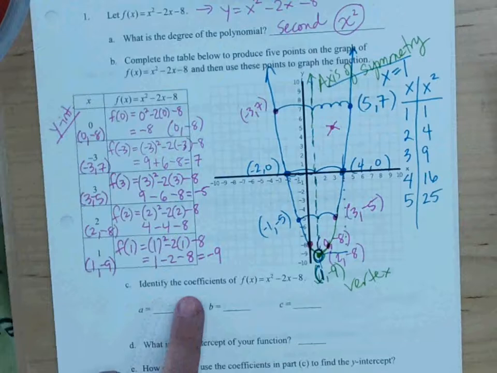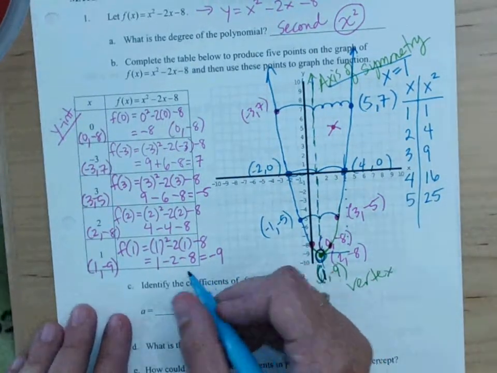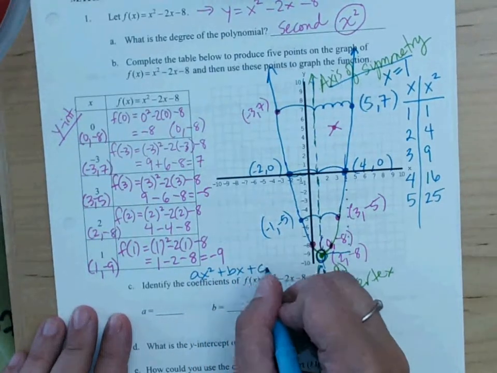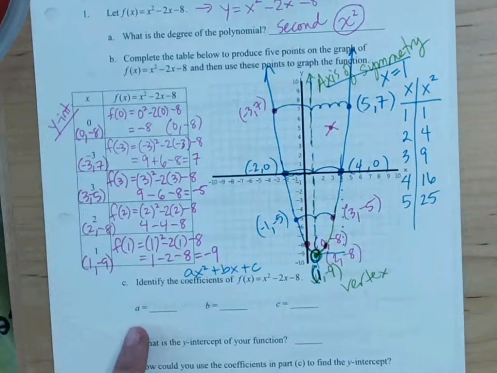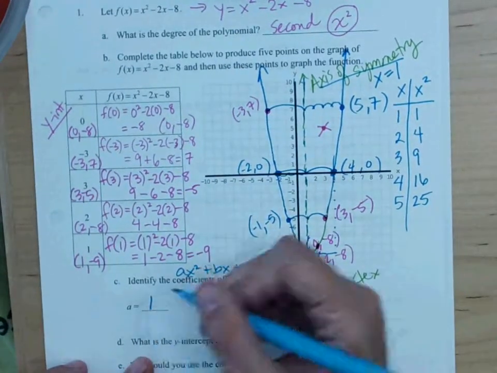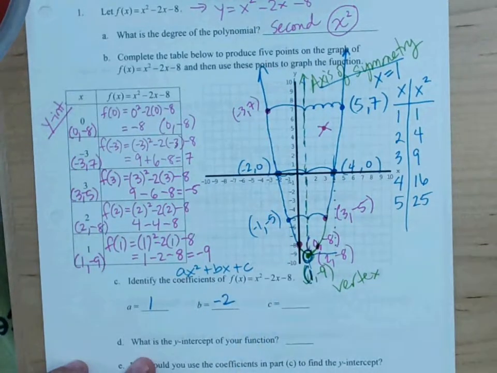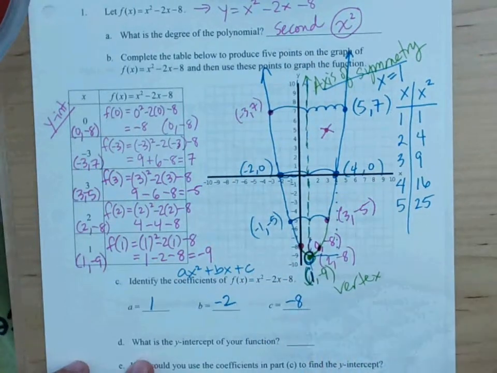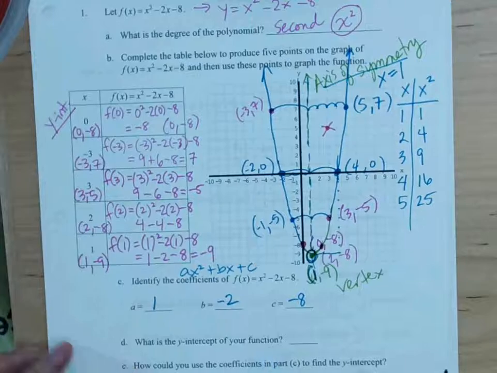Okay, identify the coefficients a, b, and c. So remember we were talking about this ax squared plus bx plus c. Who can tell me what is a, the coefficient a? 1. What's the coefficient b? What's the coefficient c? Negative 8. Okay? What is the y-intercept of the function?